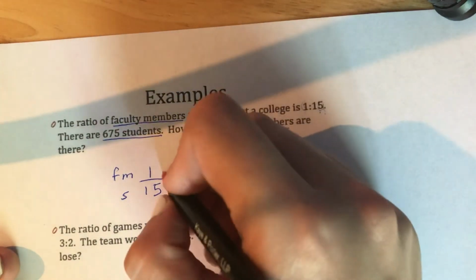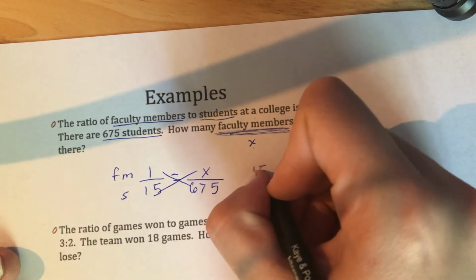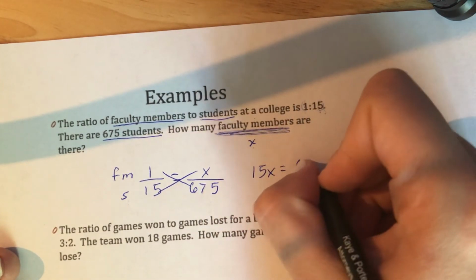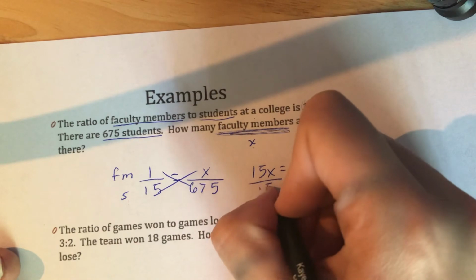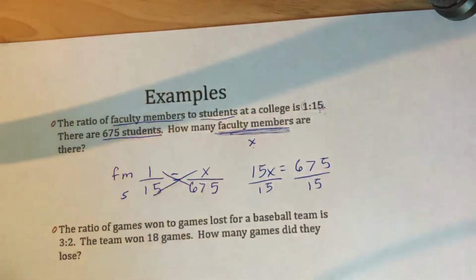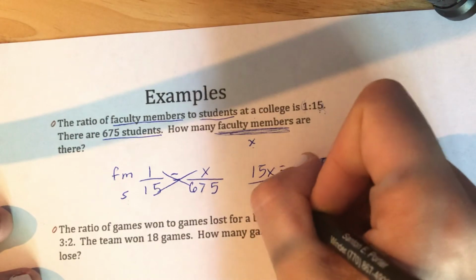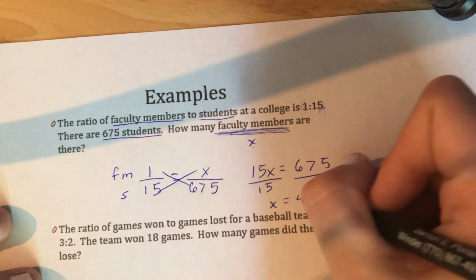Then we're going to cross multiply like we've done. 15x is equal to 675. Divide by the 15. So 675 divided by 15 is 45. So we know that there are 45 faculty members.